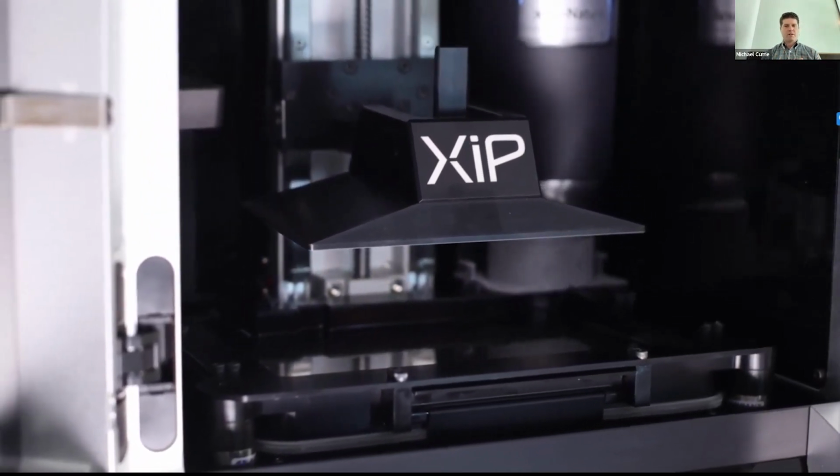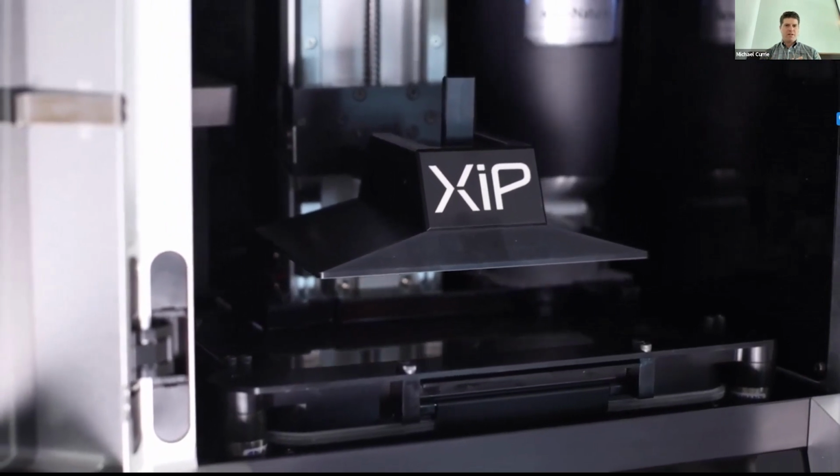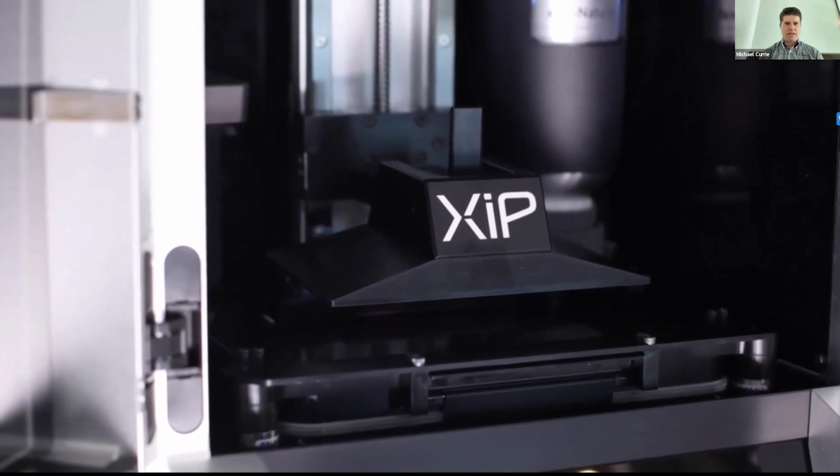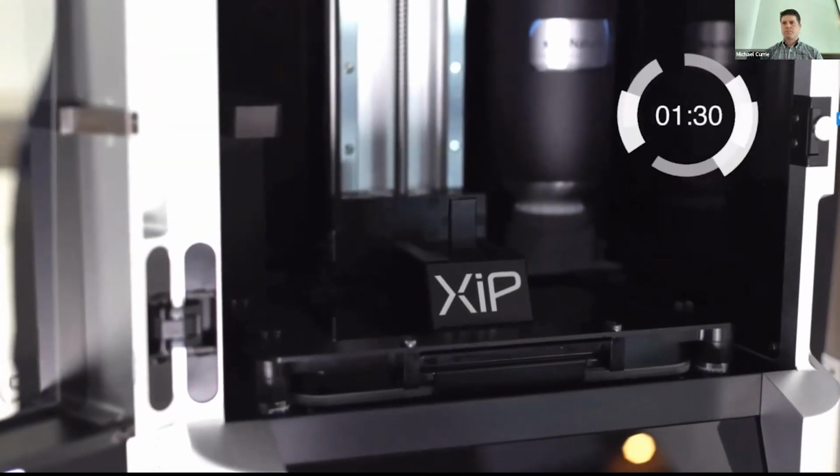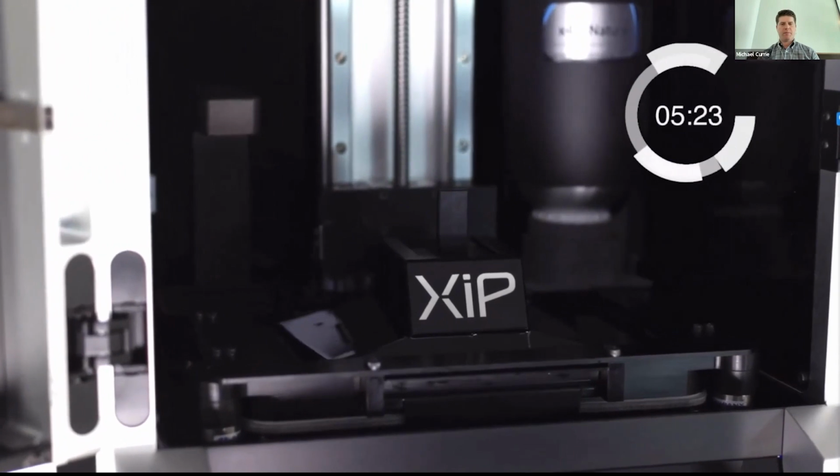Obviously, base layers always take a bit more time because they're putting extra energy to create the adhesion. And then a time lapse of the actual demo itself.